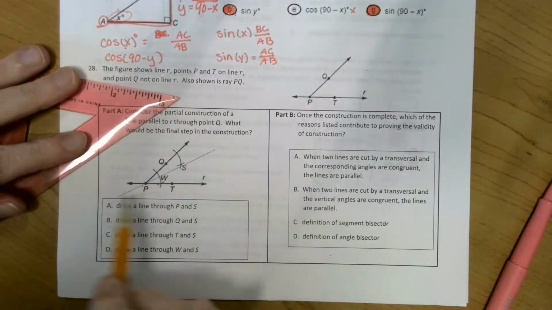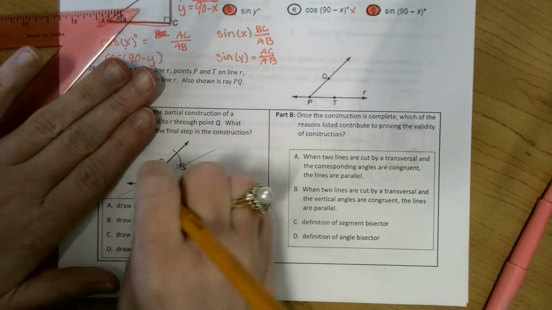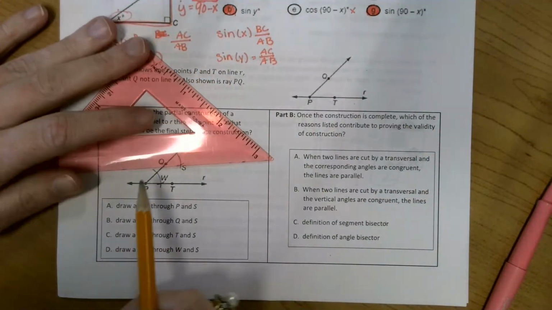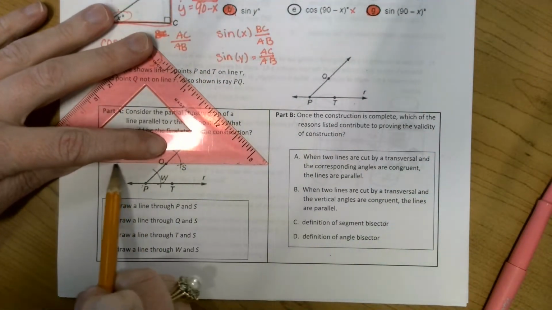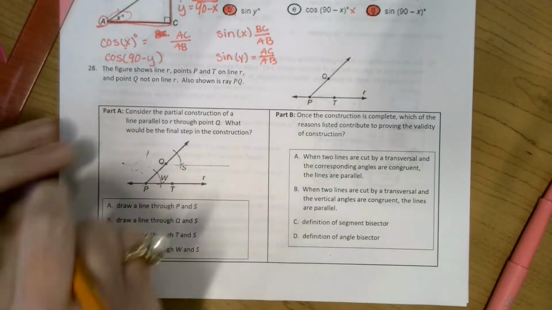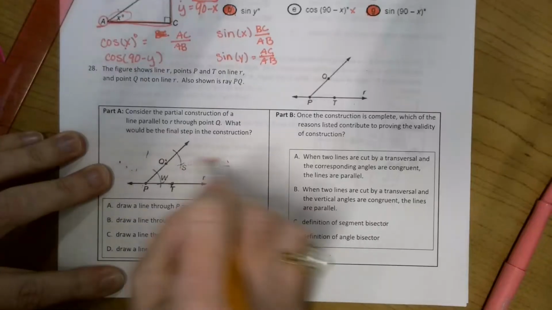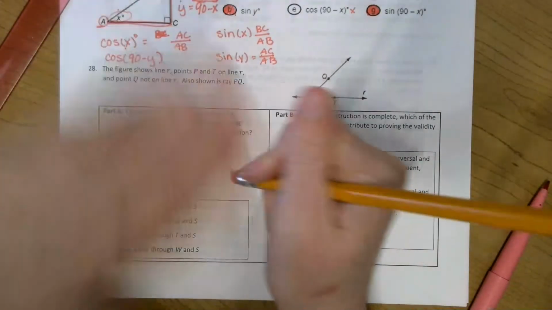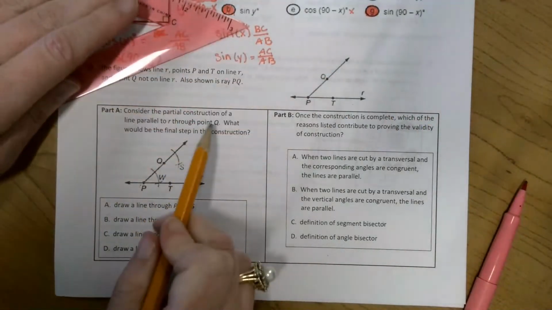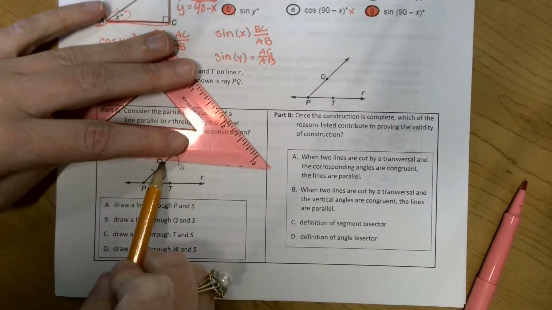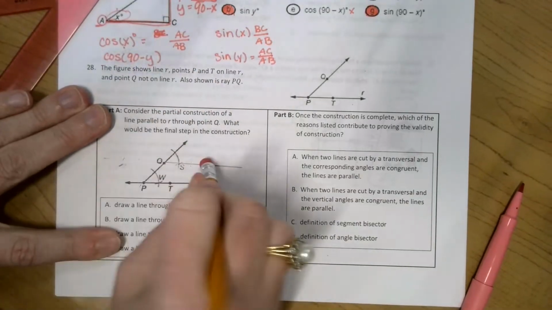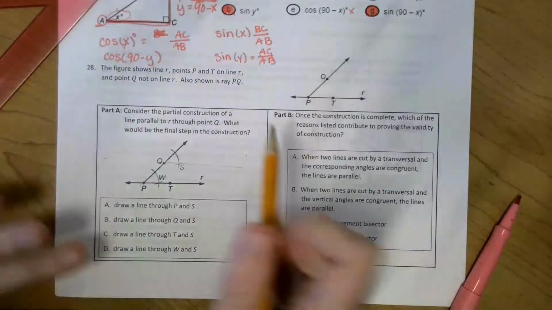That intersects line R, so it's obviously not parallel. Okay. B, a line through Q and S. Okay, that looks like it could be parallel. Now, I'm obviously not drawing this right. I'm not being very careful, so it doesn't look great. But we want it to go through Q. This one says through Q and S. Again, that's not great, but it also didn't intersect R. So A we know is incorrect.